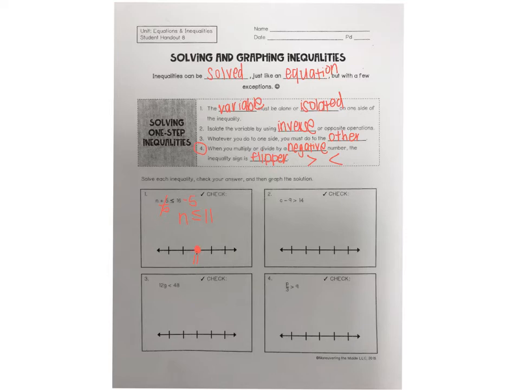To the left, because it says any number less than is a possible solution. One way that I remember it is your inequality sign points to the direction that you shade. So look at my inequality sign. It's pointing that way to the left. Therefore, in my graph, I will shade in all my numbers to the left. Solve the next 3 on your own.